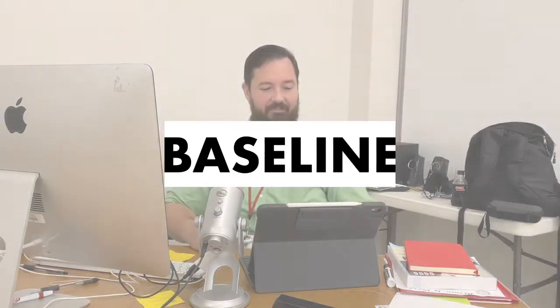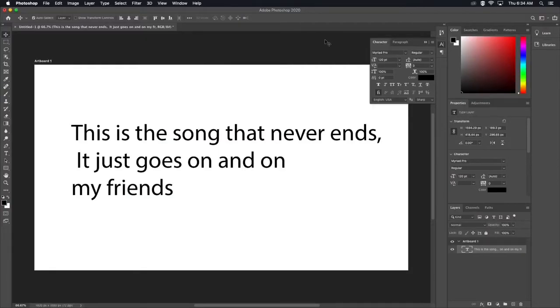And now let's get into what we're going to talk about today. Very first thing is baseline. As simply as I can say it, the baseline is the line that all the letters rest on. It's not marked, it's invisible, but if we look at this example, every one of these letters is on a line. It's an imaginary line, but we call it the baseline. So that's where we need to start.